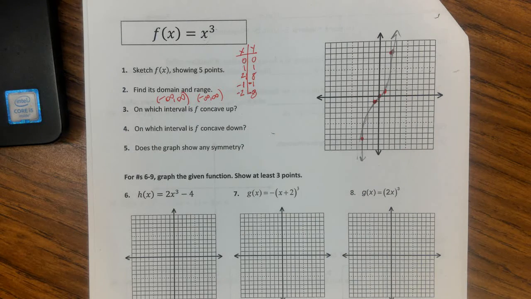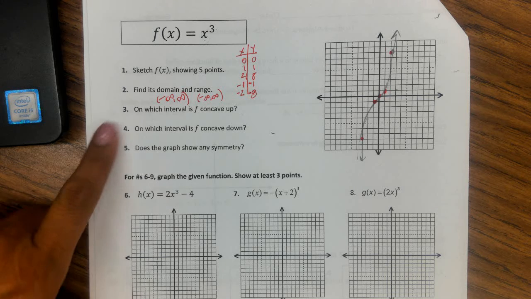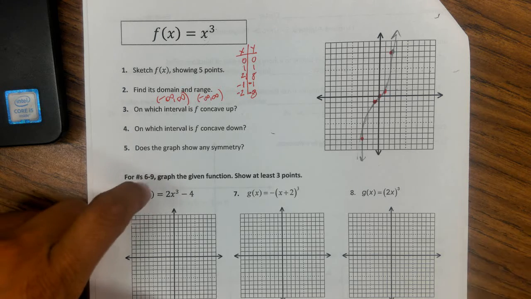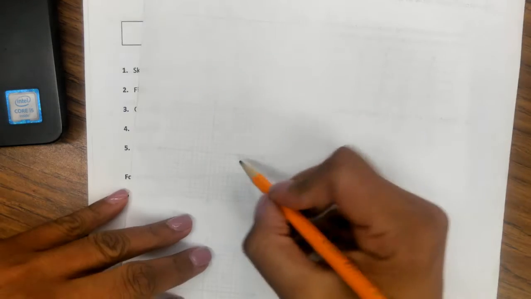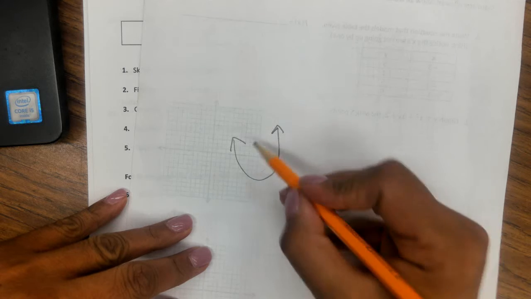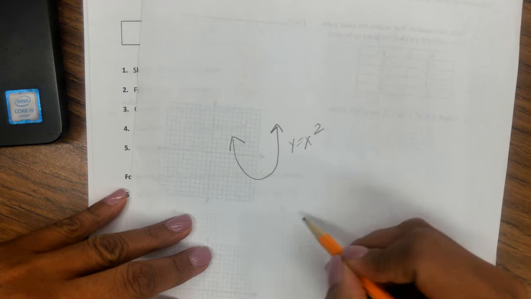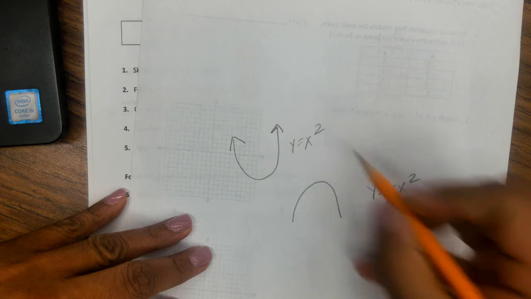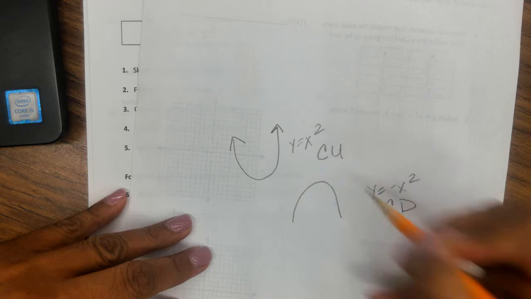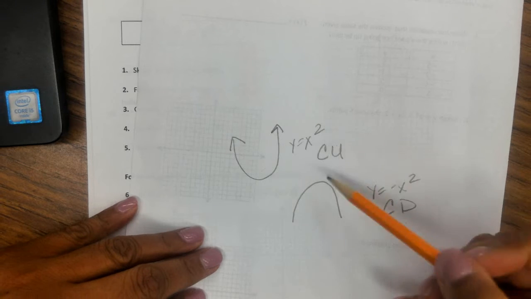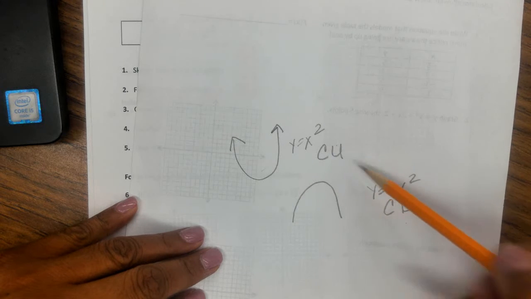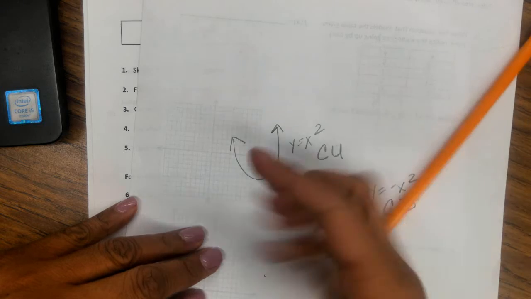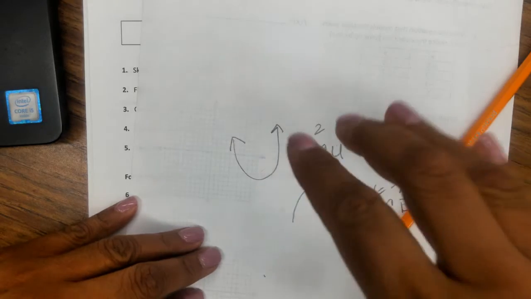All right, let's talk about where this is concave up. Let me go sketch it. It's okay if you have trouble with 3 and 4 on your own. This is why you're watching the video. When we graph y equals x squared, we know this is concave up everywhere. When we graph y equals negative x squared, we know it's concave down everywhere. The only way right now I can explain the difference between concave up and concave down is, notice how this one opens up and this one opens down.